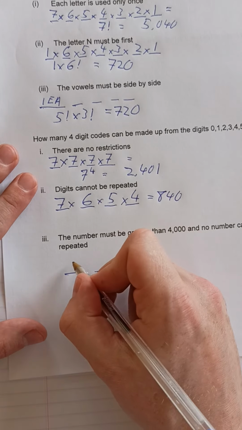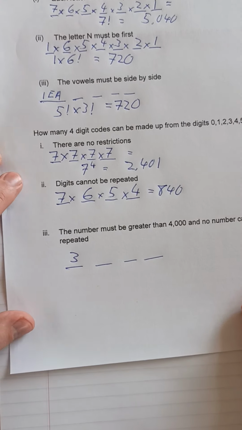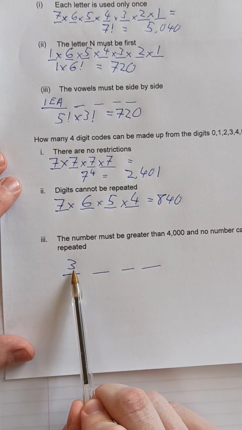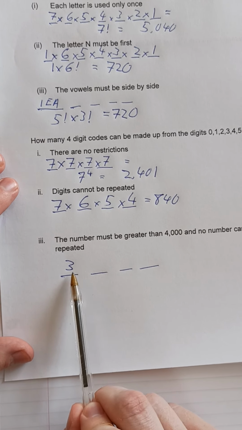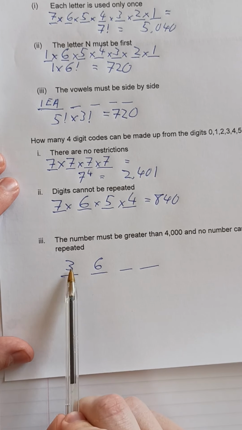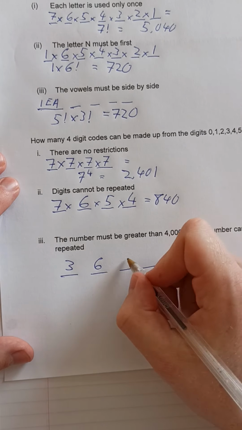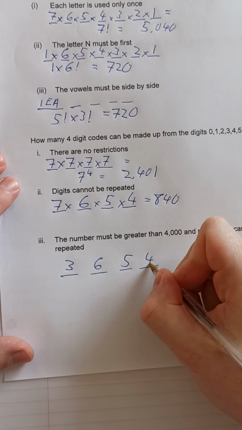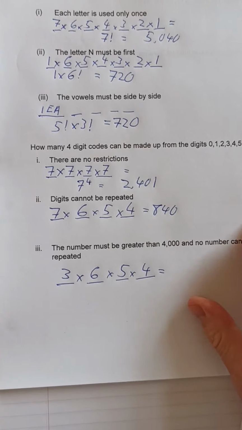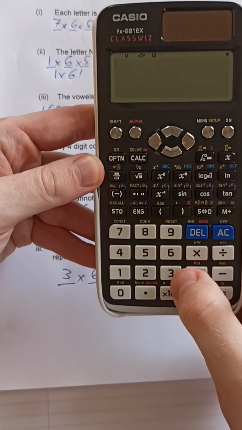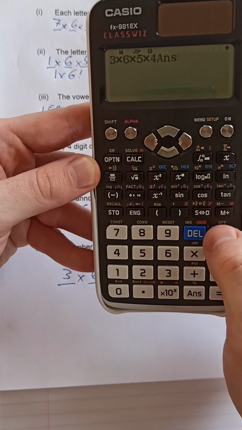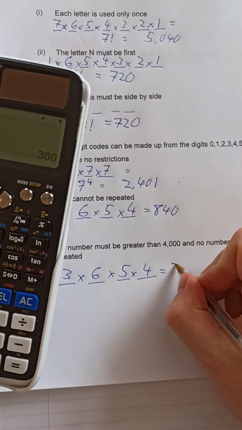So for our first choice we have 3 options. Then for our next choice we have 6, because 4, 5 or 6 has been used here. Then we have 5 and then 4. So let's multiply here. And we have 360.